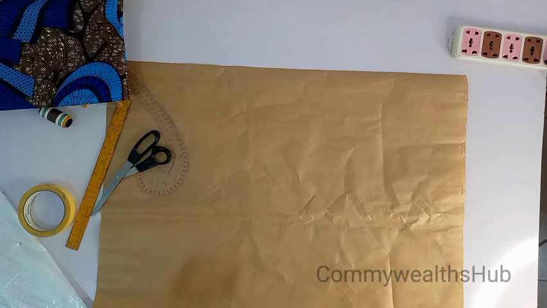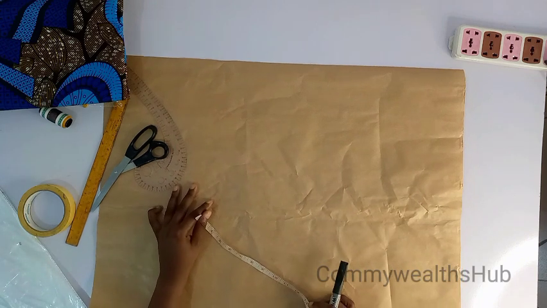So you need your shoulder measurement, your armhole circumference, your bust circumference, your shoulder to bust point. You also need your half length and your half length circumference for a basic bodice pattern. So now let's get right into it.